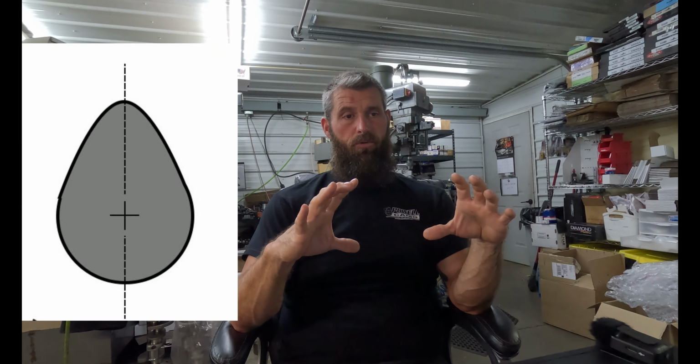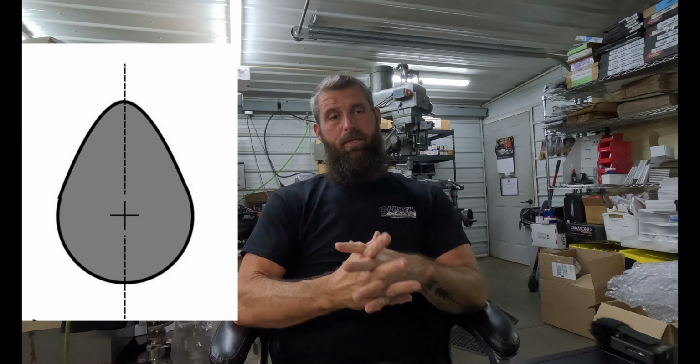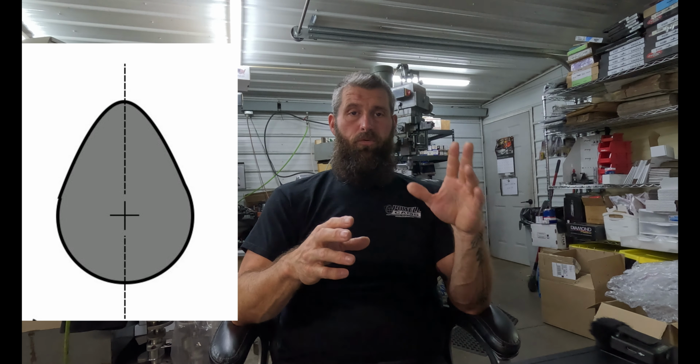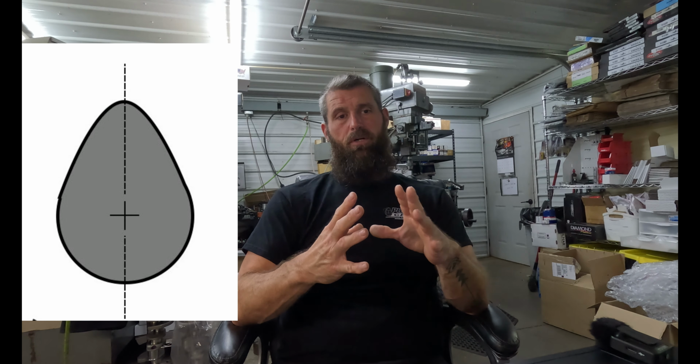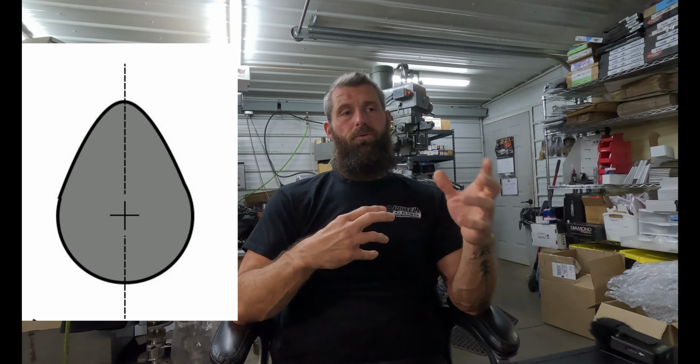So you've got a lobe, and we'll put it up here. We're going to draw a straight line down the center, from heel to toe, and that's going to be our center line.